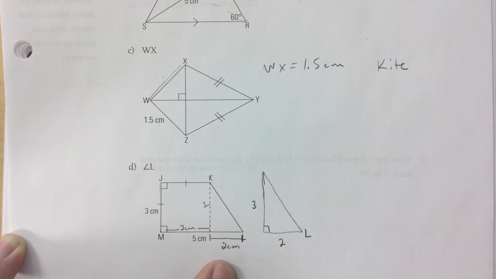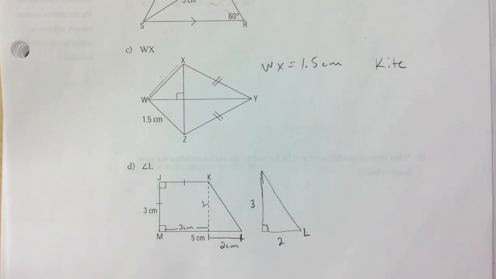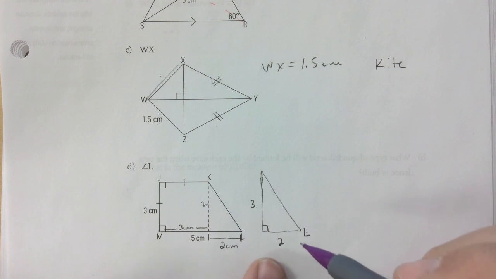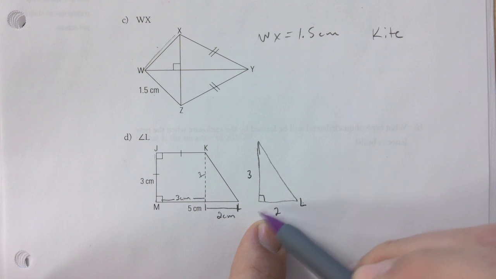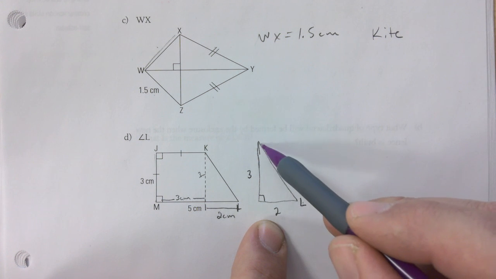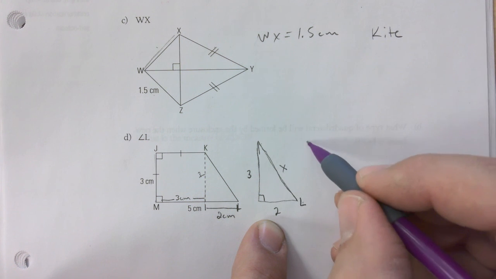This is L right here. At first glance, we cannot do it. Remember sine law, cosine law? You need a pair. You don't have one. So let's find this side here. We're going to call this x for now, and then we're going to have a pair.